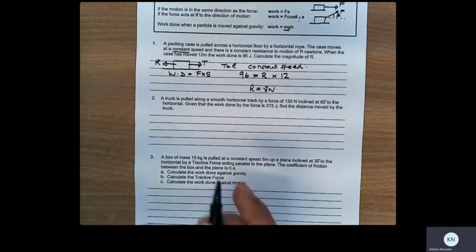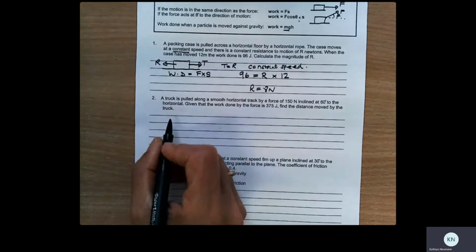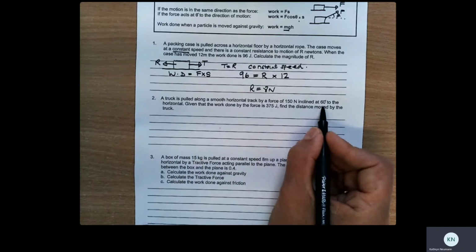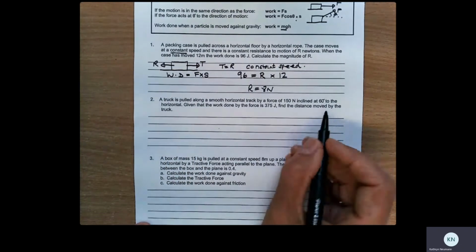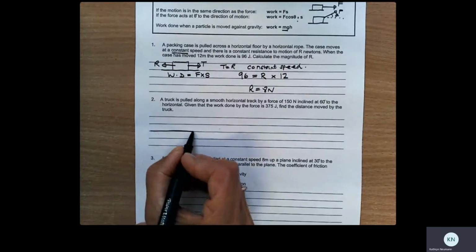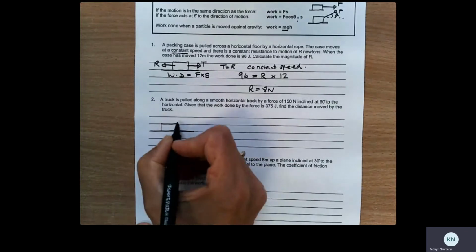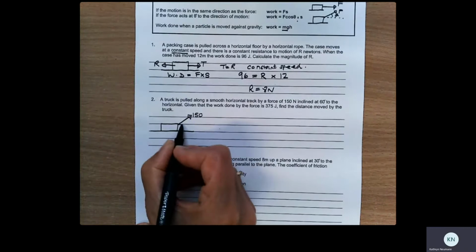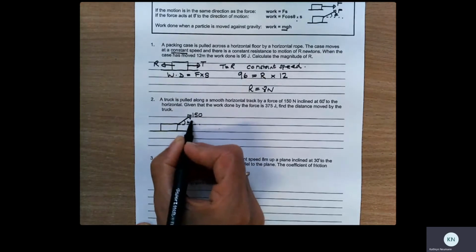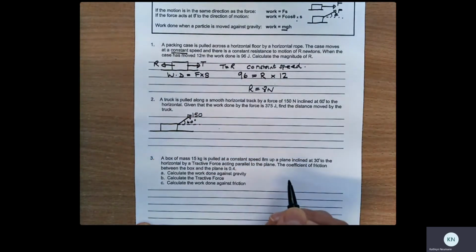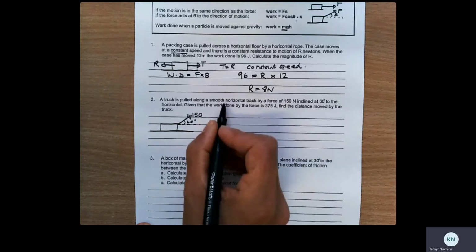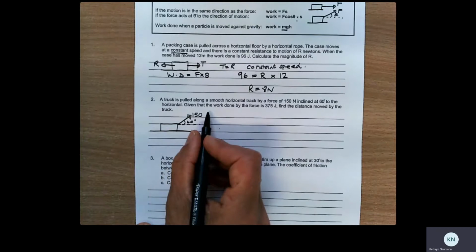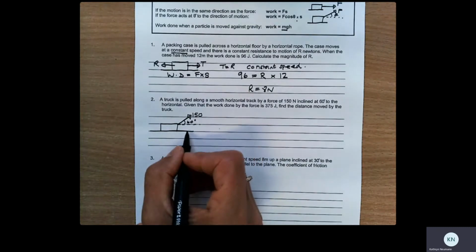Question 2. Again, read the question through and draw a diagram. A truck is pulled along a smooth horizontal track, and this time the force is 150 newtons and it's inclined at 60 degrees. So here we've got our truck, and there is the force of 150 newtons inclined at 60 degrees. We've got our diagram looking like that. It's a smooth horizontal track, so there's no force resisting, and we're told the work done. Find the distance moved by the truck.